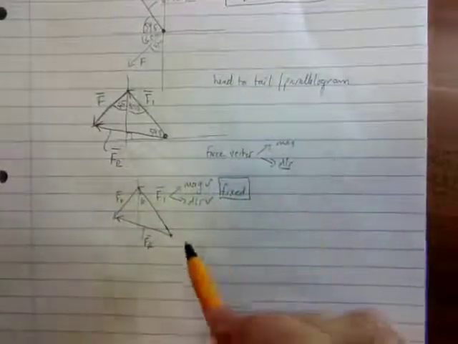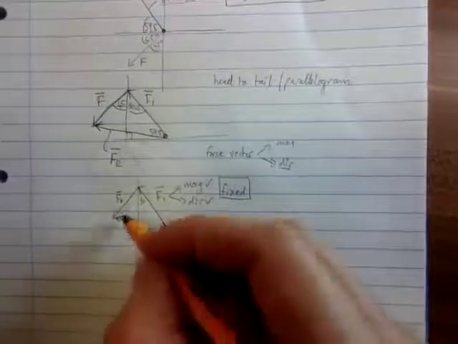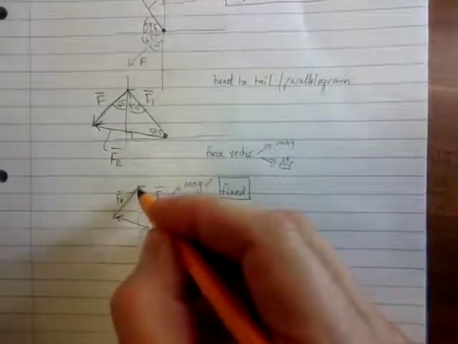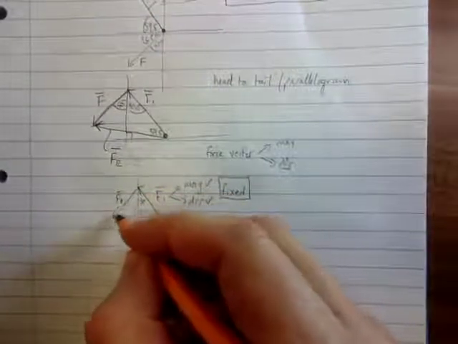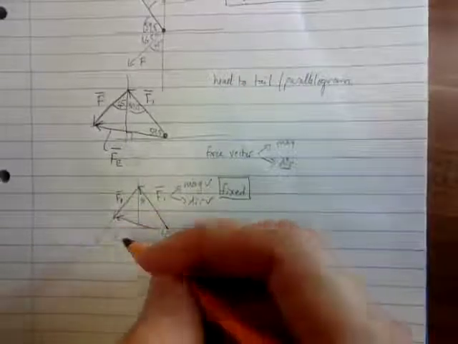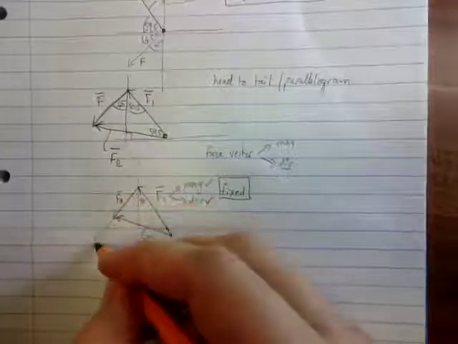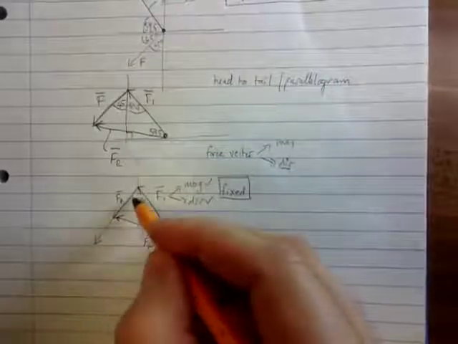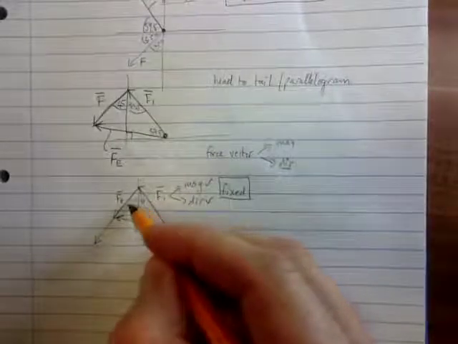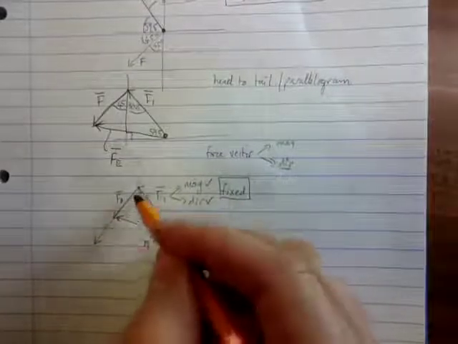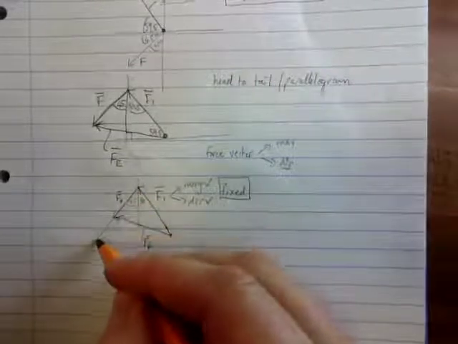Now, using the graphical method, say we make F large. I don't know what F is. Make it very large. There's my F. We've got the angle. We can't change the angle. We can only change the magnitude. So say, let's make it large.